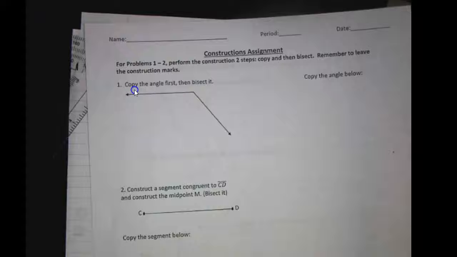We have to do what? Copy the angle first, which is just like the warm-up. We just did this, right? So over here, copy the angle. Draw a segment, draw the arcs, measure from here to here, mark it, the way we just did it. The way we did on the notes yesterday and the way we just did it.